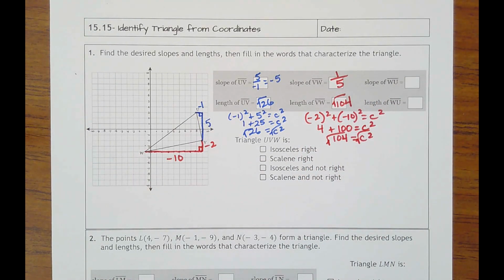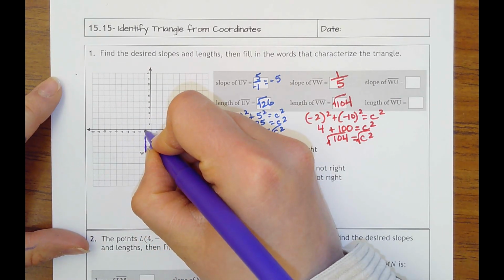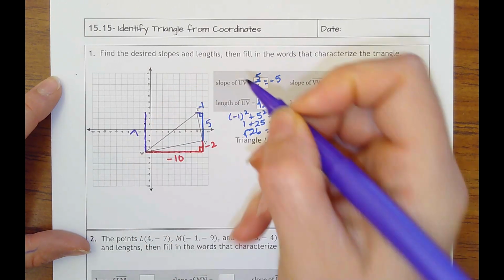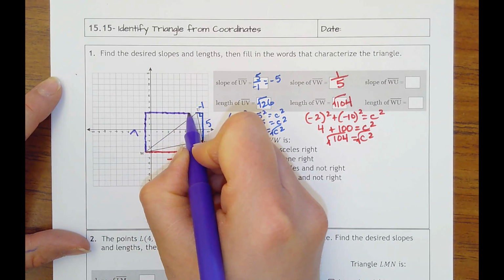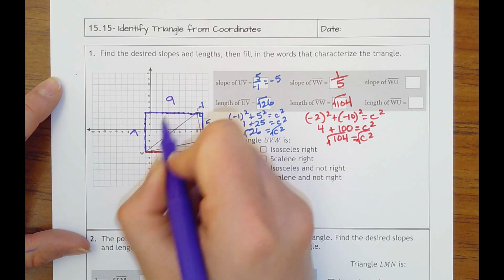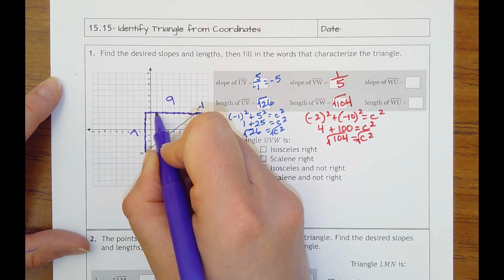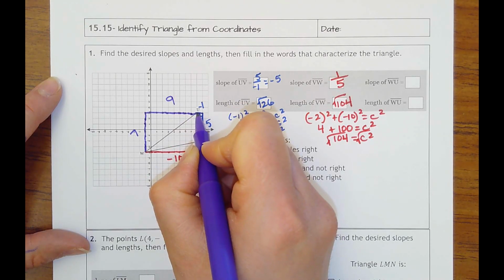Okay, and then last is W to U. I can actually go up this time first. 1, 2, 3, 4, 5, 6, 7 units up. And then 1, 2, 3, 4, 5, 6, 7, 8, 9. Is that right? 1, 2, 3, 4, 5, 6, 7, 8, 9.